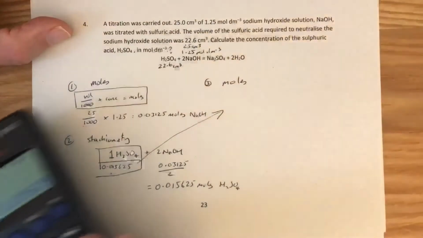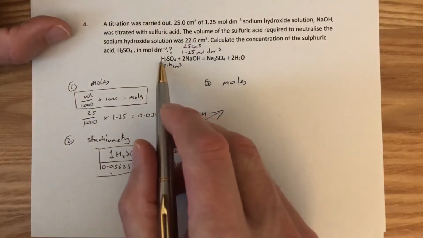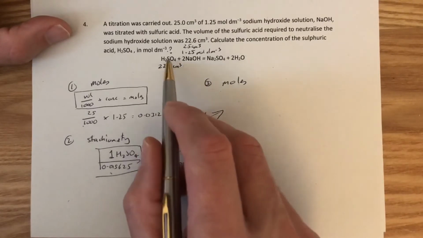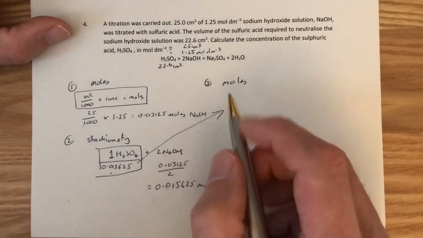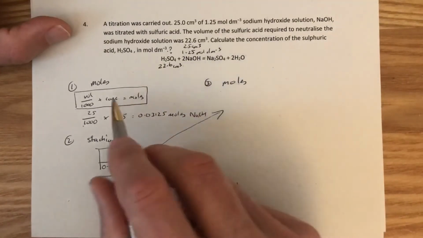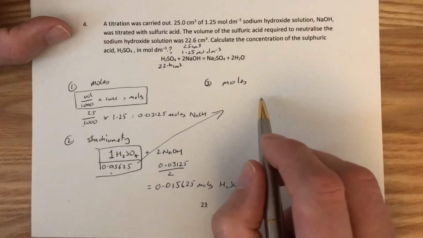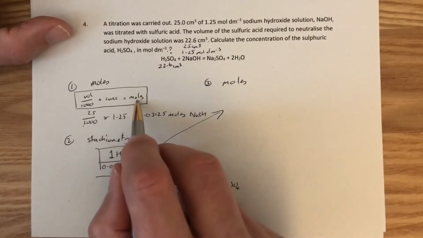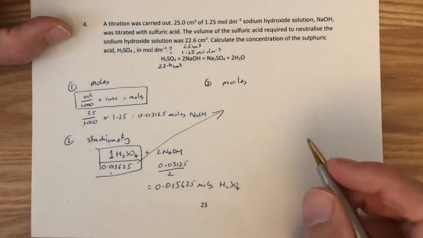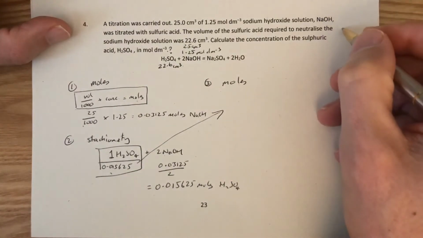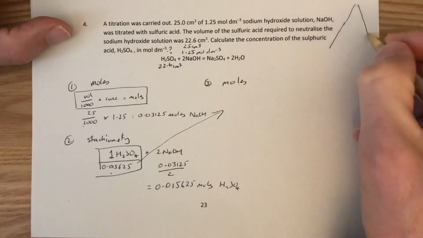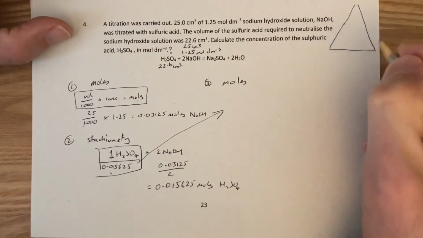Okay, because if we look at the equation up here, we have 22.6 centimetre cubed of sulfuric acid. We now have the moles of sulfuric acid, which is 0.015625 moles. So if we use this moles equation again, we've got the moles, we've got the volume, we can just rearrange it to make concentration the subject. Okay, so I always believe in formula triangles. Let's just put a quick formula triangle over here. I've always rearranged with formula triangles.